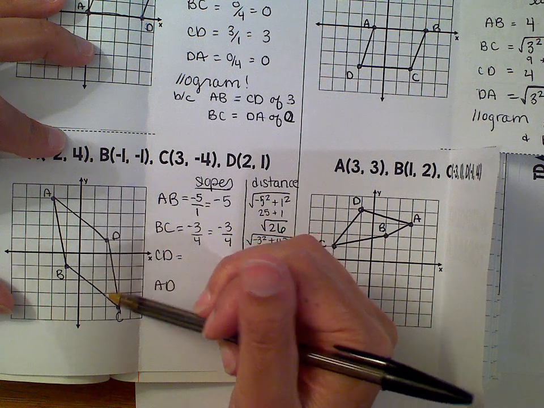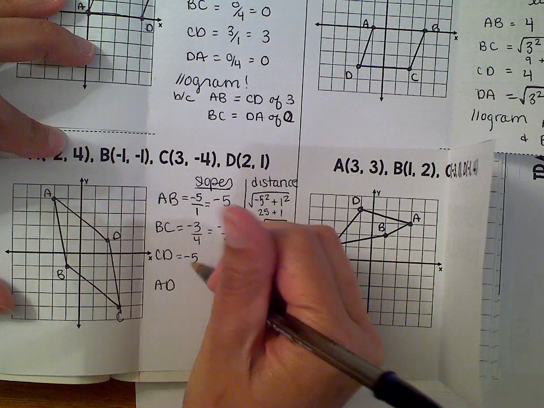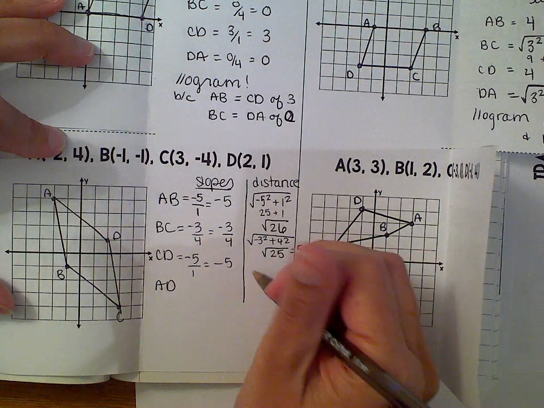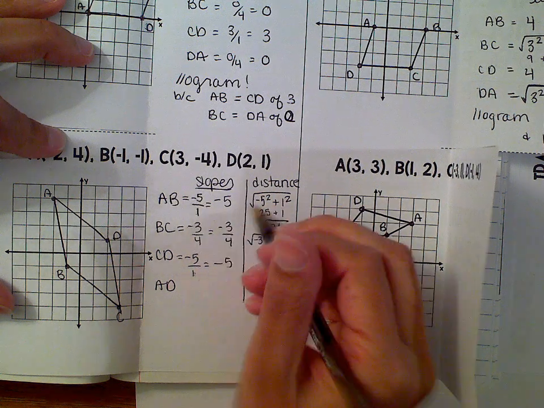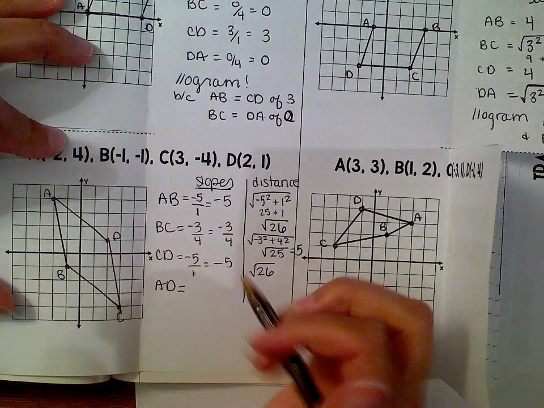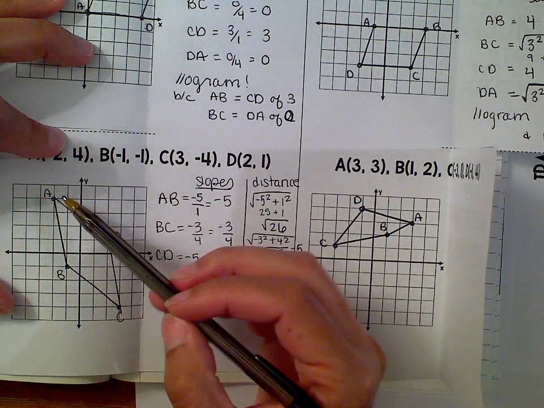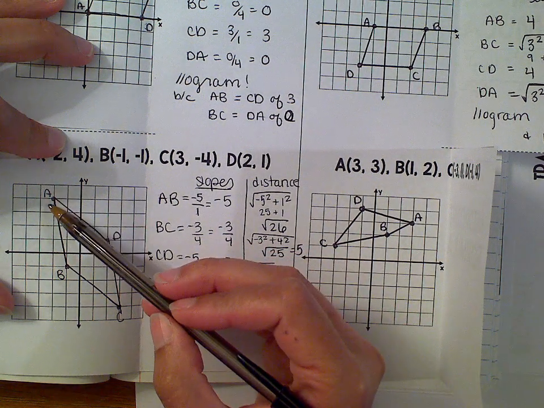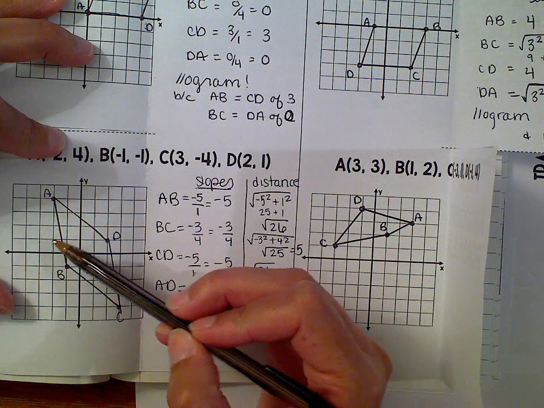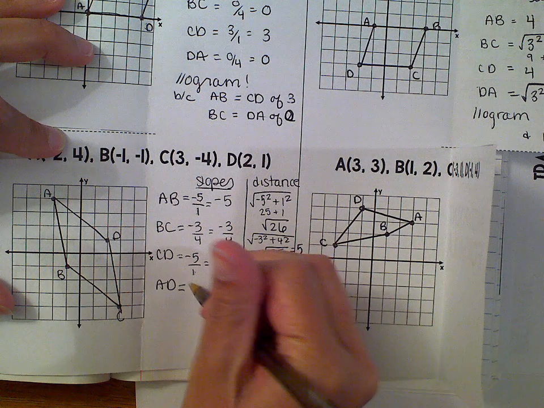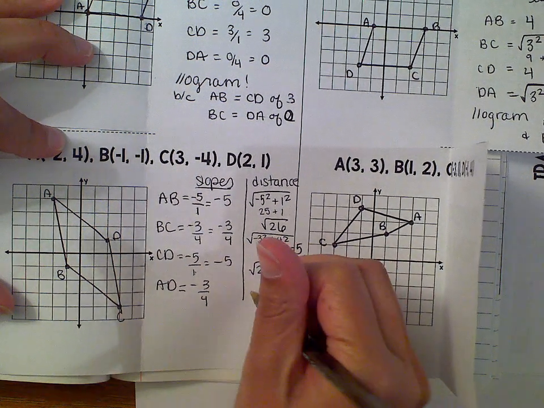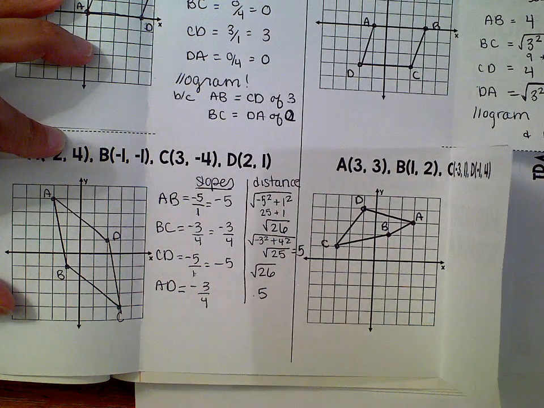Okay, 5. CD. I'm actually going to start at D and count to C, and I go down 1, 2, 3, 4, 5, and right 1, so I get that -5 again. There's really no need to go and do it again. These are the same numbers, so I know that that length is going to be square root of 26. And then with AD, if I count that slope, I want to start at A because it's leftmost, and I'm going to go down 1, 2, 3, and then right 1, 2, 3, 4, so I get that same slope of -3/4 as AB, so I know that that length is going to be 5 as well.